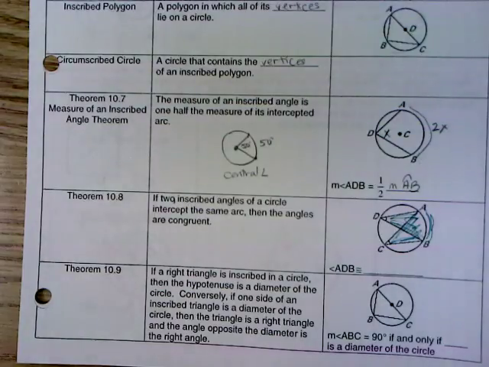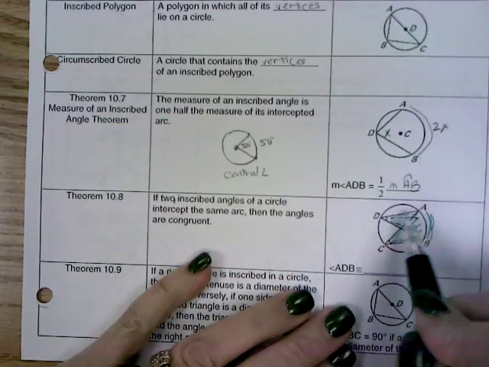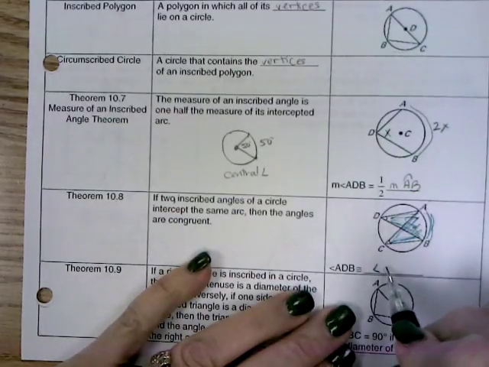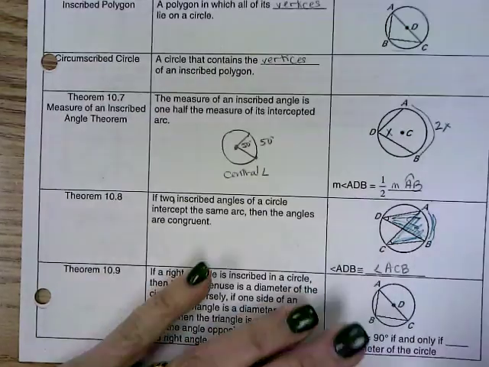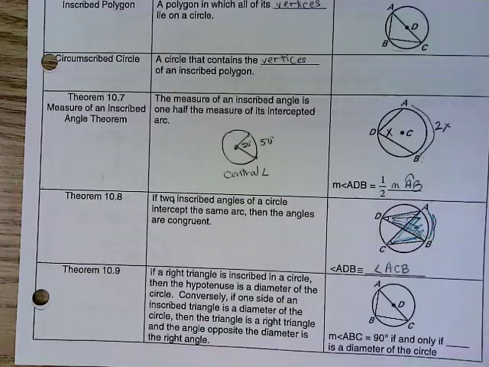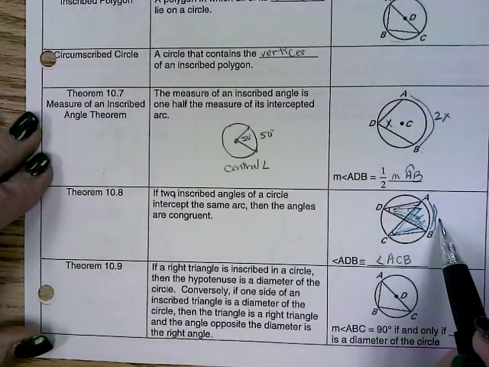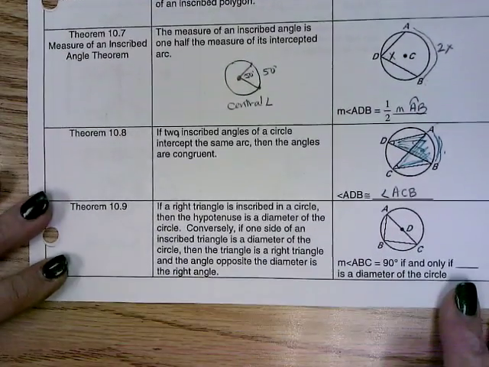And because they're inscribed, as we just learned, it's going to be half whatever that arc measurement is. So angle ABD is congruent to angle ACB. They open up to the same arc, so there's no discrepancy between them, and again, their angle measure is half the arc.